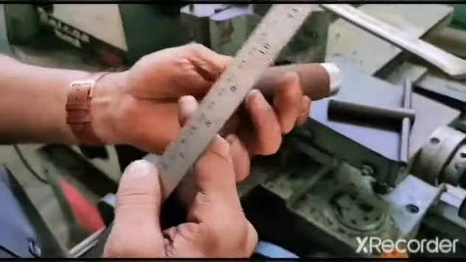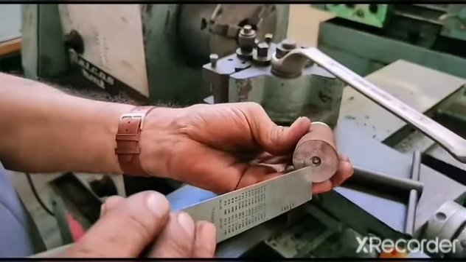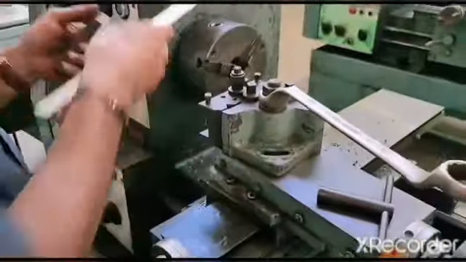One side facing, second side facing, and centering.